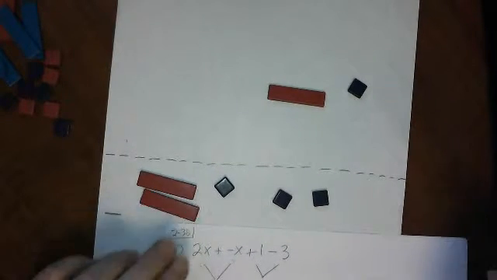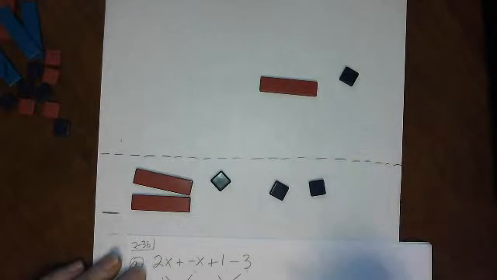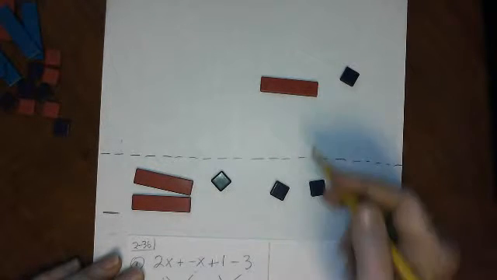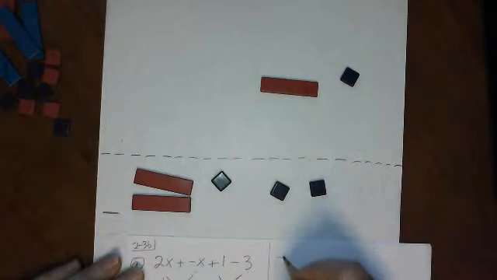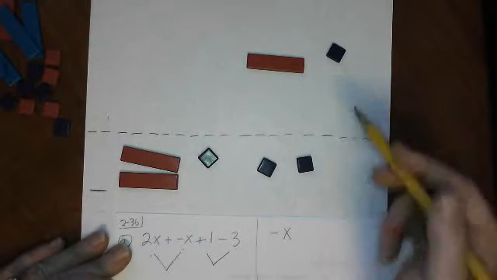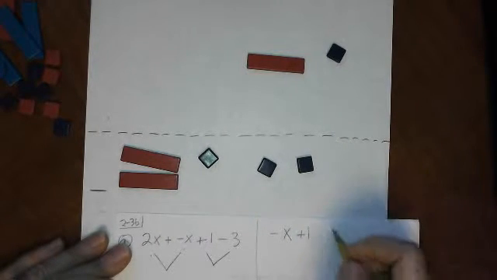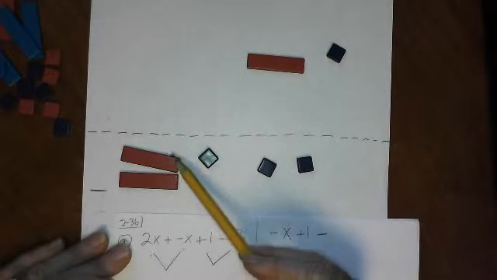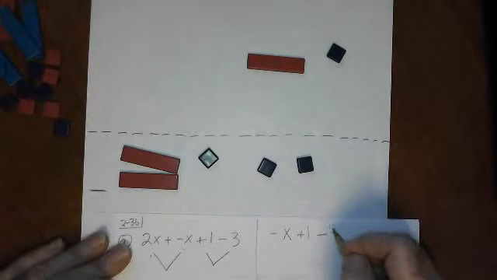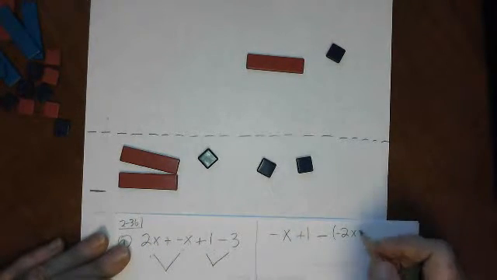So if I want to write this a different way, I could say, here's another way to write it. I could say negative x plus 1 minus, those are negative 2x minus 3.